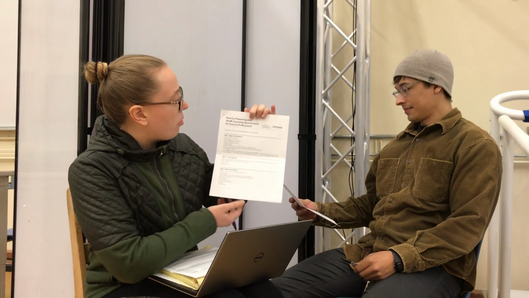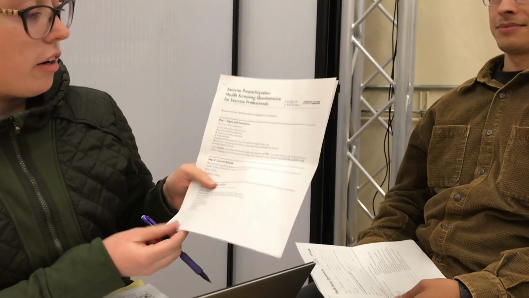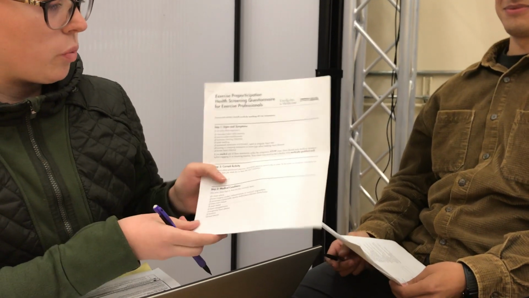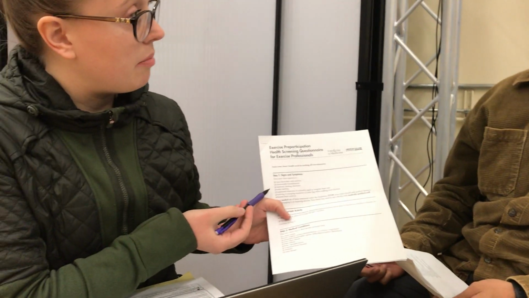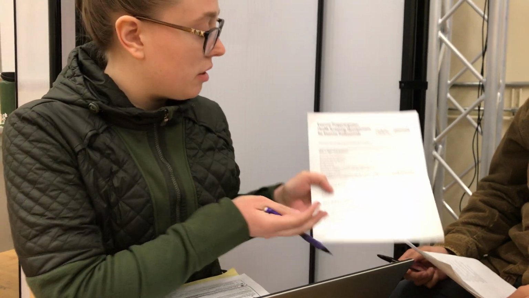Okay, so earlier today we gave you some paperwork and you filled out your health screening questionnaire, and you also filled out your health history questionnaire. So we have two things. As you see here, we have the participant complete exercise pre-participation health screening questionnaire. Did you experience any of these signs or symptoms?